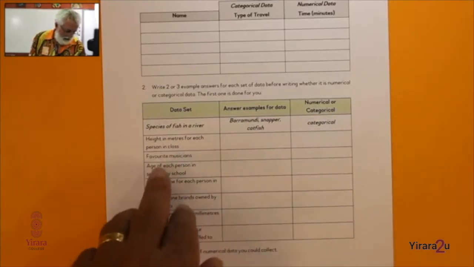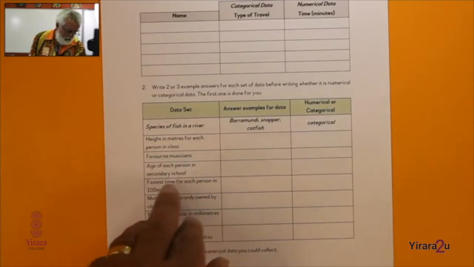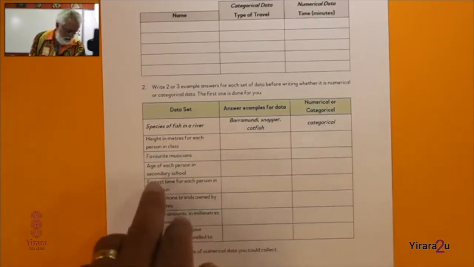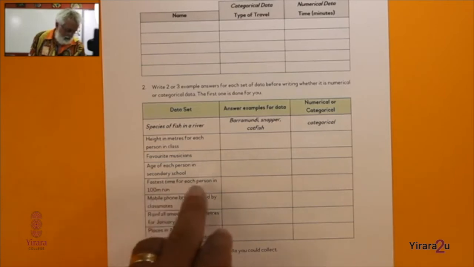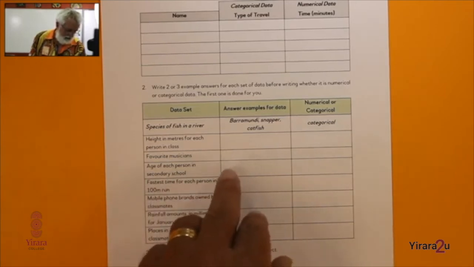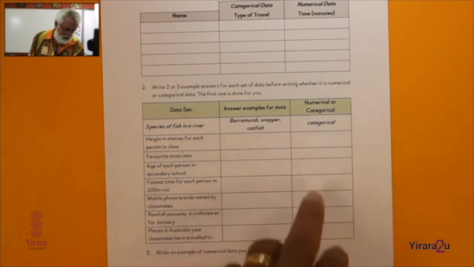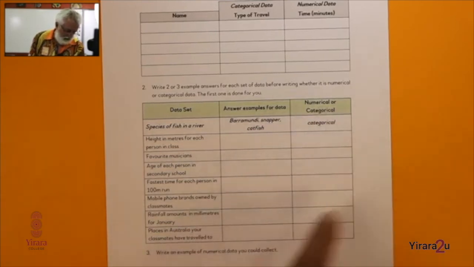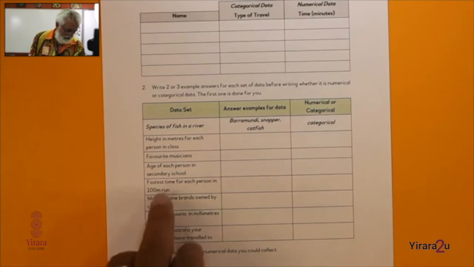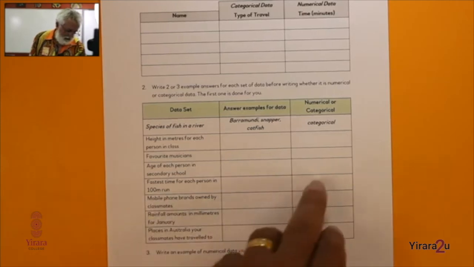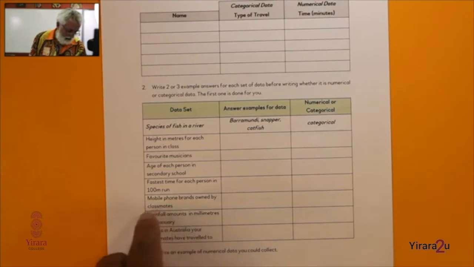And go down this list, favourite musicians, and who might some of those be? Age of each person in secondary school, and roughly that's what, 13, 14, 15, 16, 17, and is that numerical or categorical? The fastest time for each person in a 100-metre run. So you put some times there and say whether it's numerical or categorical.